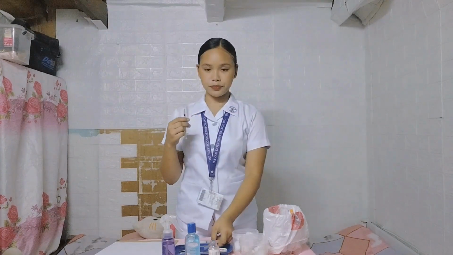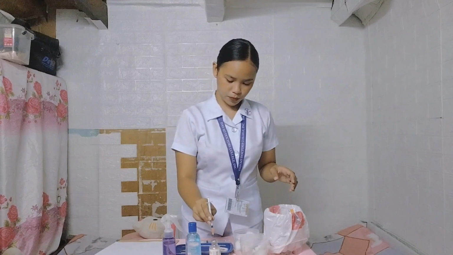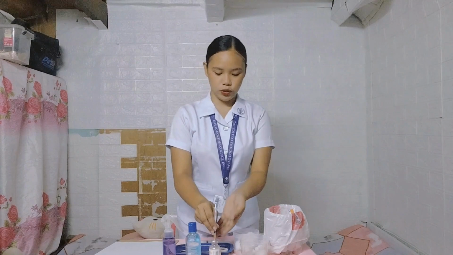Now remove the cap from the needle, and draw up into the syringe an amount of air equal to the volume of the medication to be withdrawn. Now inject the air into the vial, keeping the needle above the surface of the medication.